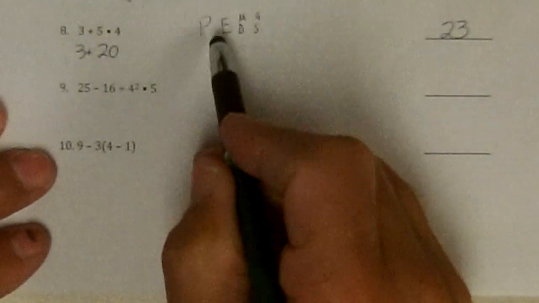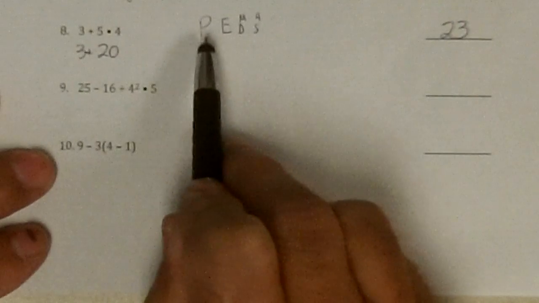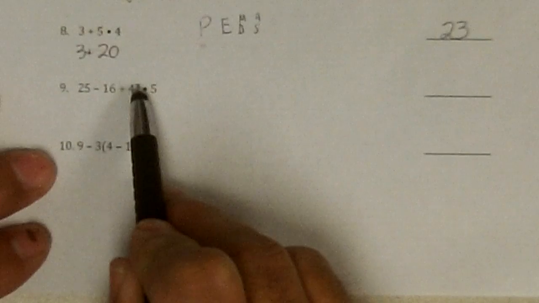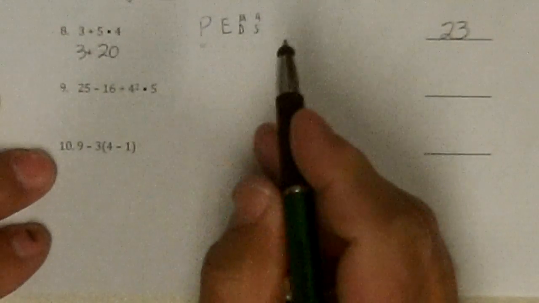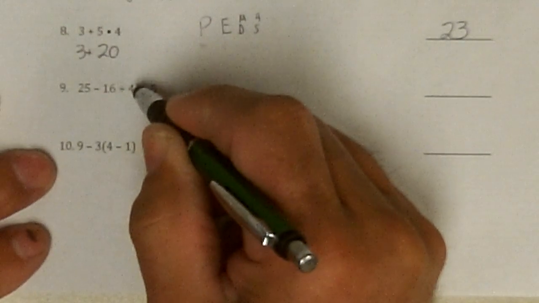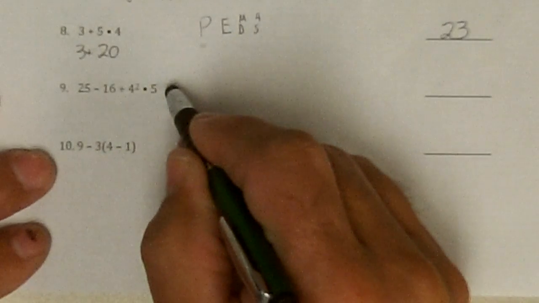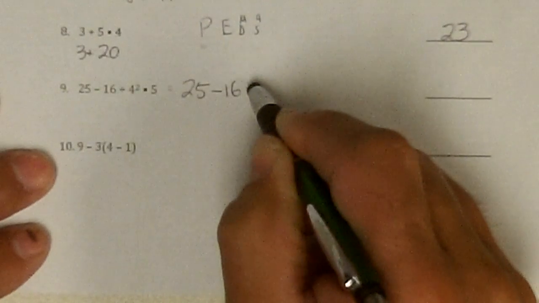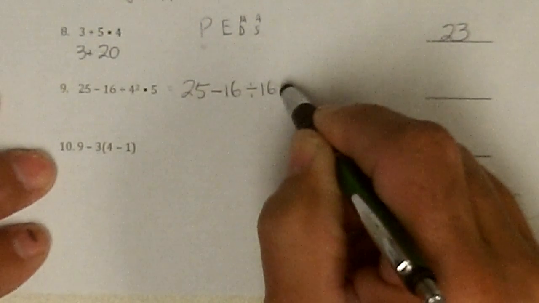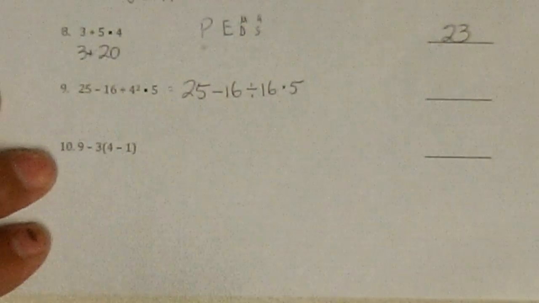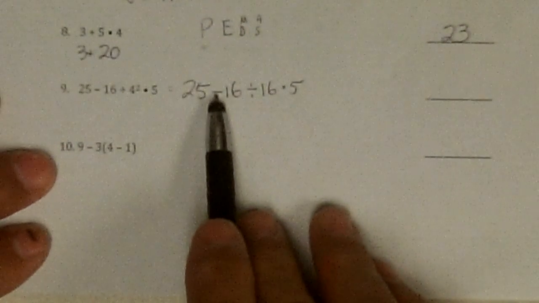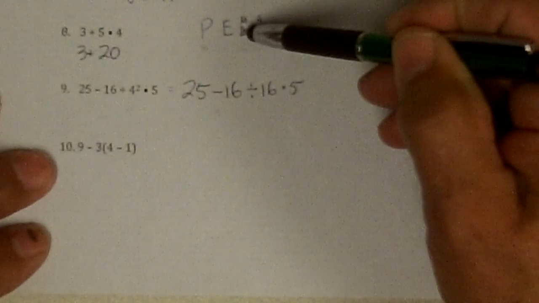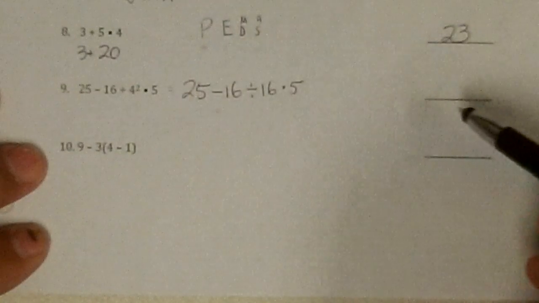Now, keeping this same rule here, do we have any parentheses? No. Do we have exponents? Yes. 4 to the second. 4 times 4 is 16. So this becomes 25 minus 16 divided by 16 times 5. Now we have only subtraction, division, and multiplication. Multiplication and division come at the same time, going left to right.